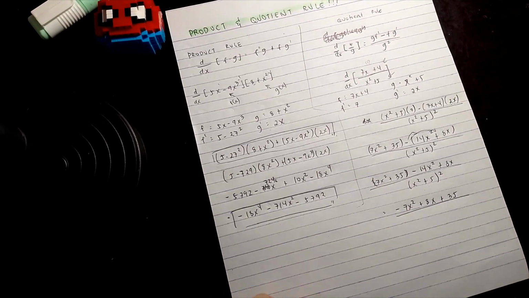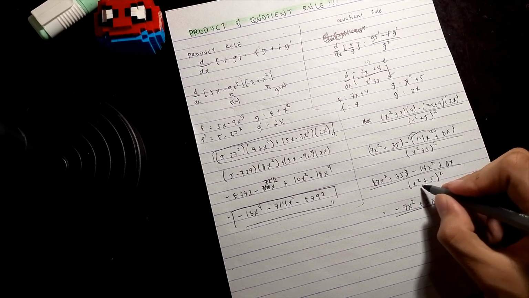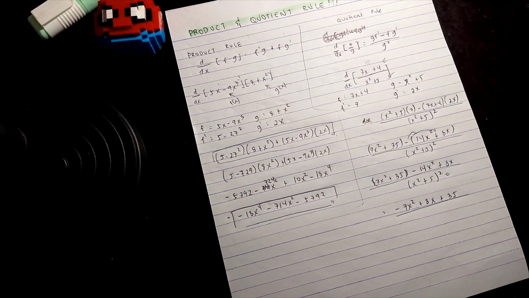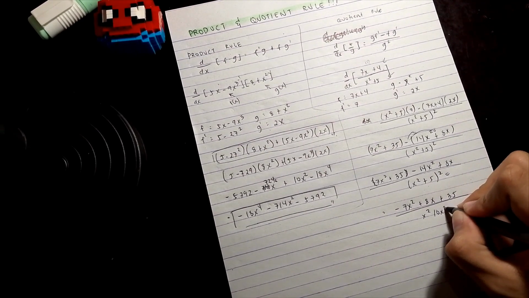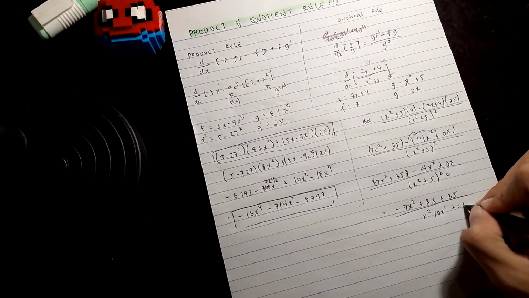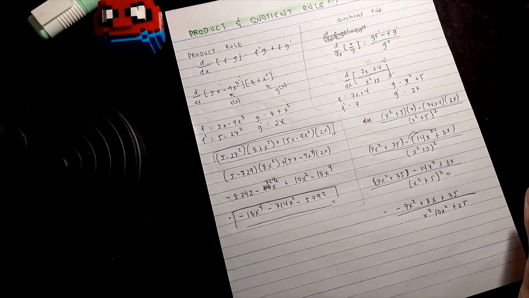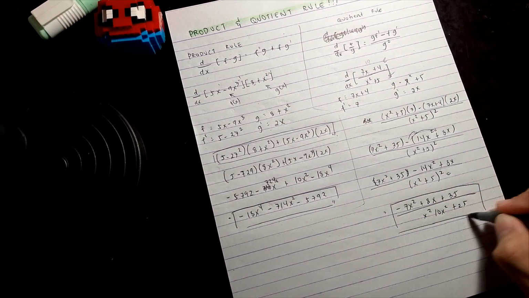Using the FOIL method, we get the final answer. You can just encode it in your calculator or use the FOIL method. The denominator would be x to the fourth plus 10x squared plus 25. Now, this would be the final answer.